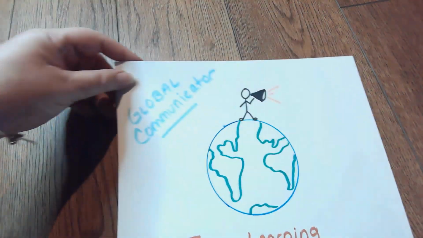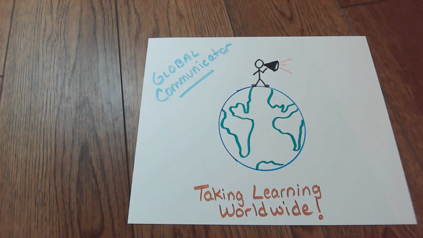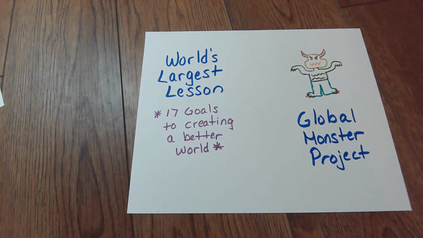The next step, naturally, is to become a global collaborator, sharing their knowledge and learning with peers in their own classrooms and around the world. There are a number of global collaborations, such as the World's Largest Lesson and the Global Monster Project, which seek to connect students using technology.